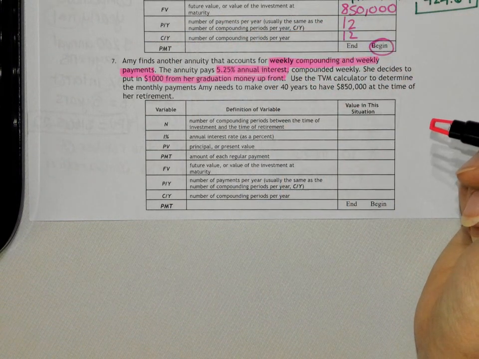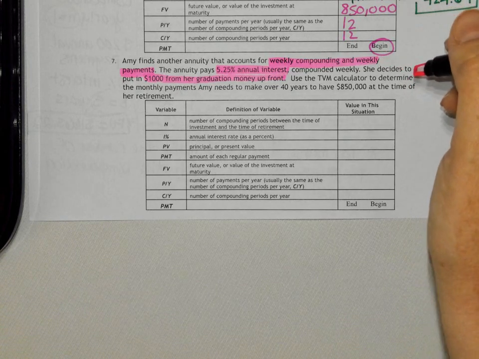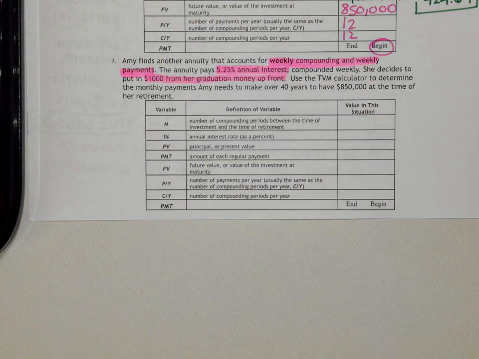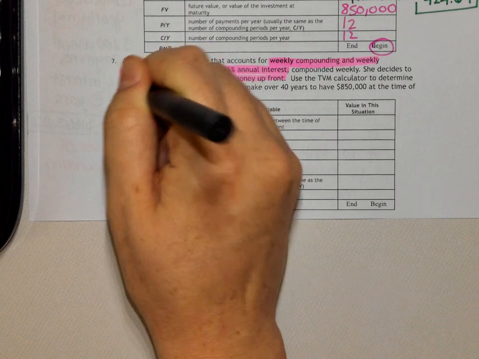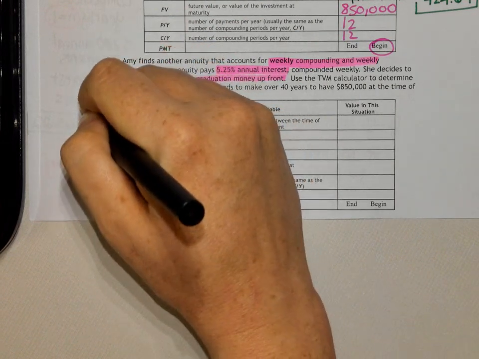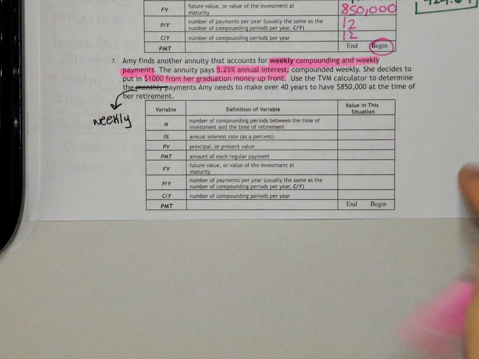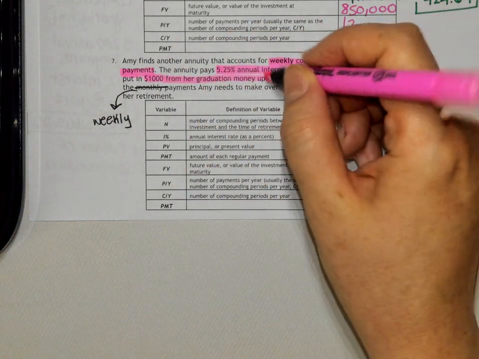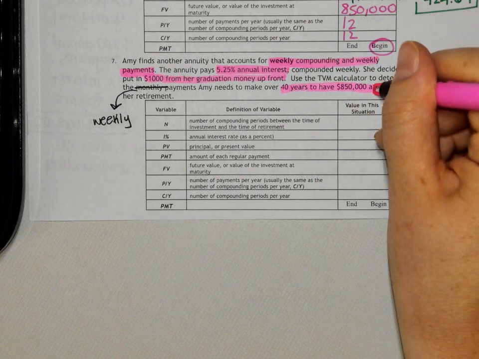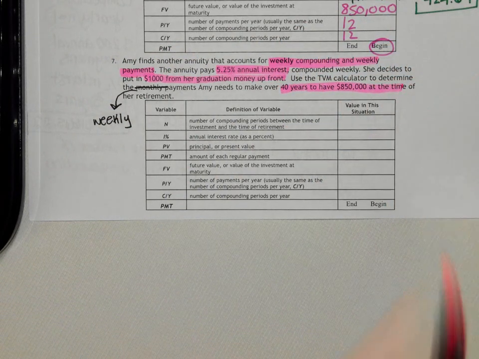We have an initial payment. And then we're trying to calculate the payment, and change that from monthly, change that to say weekly so that it matches the compounding period. Amy needs to make payments over 40 years to have $850,000 in the future.